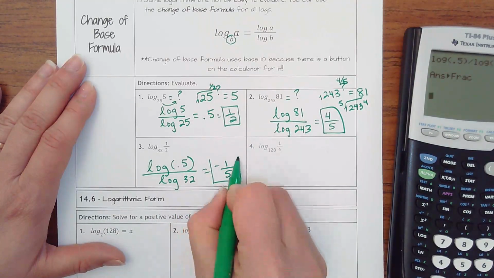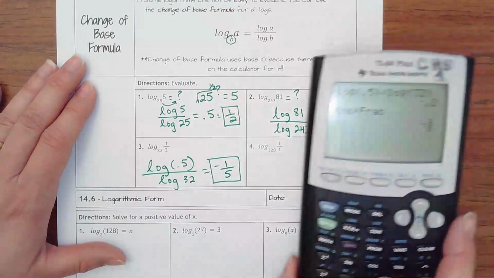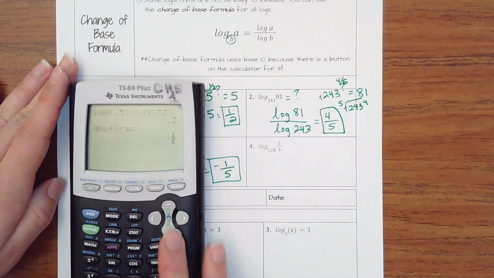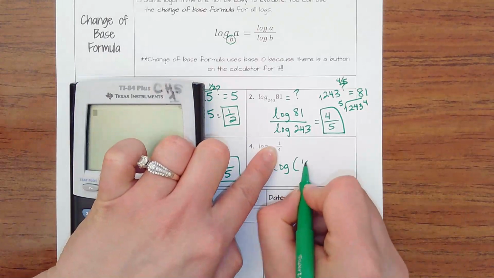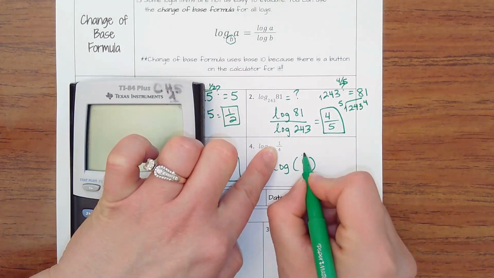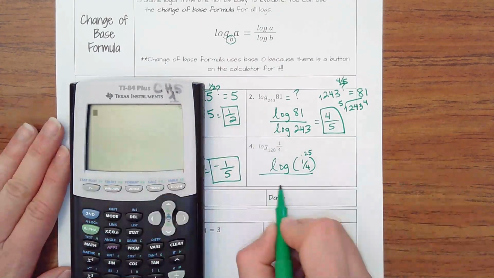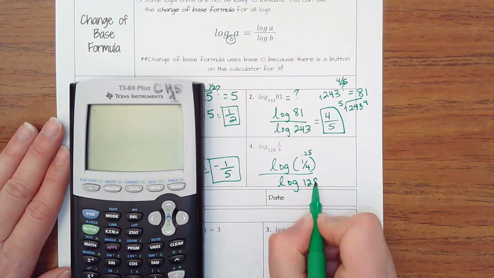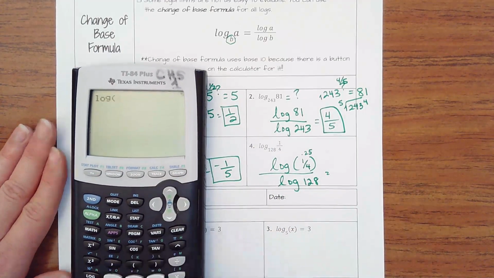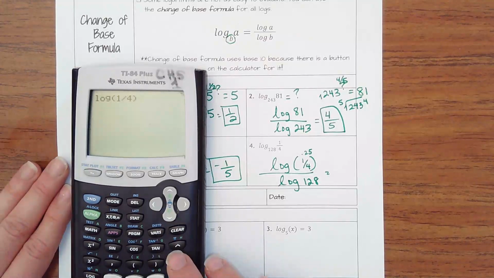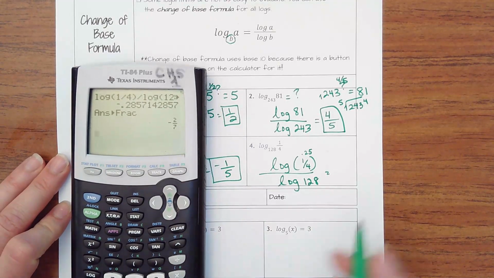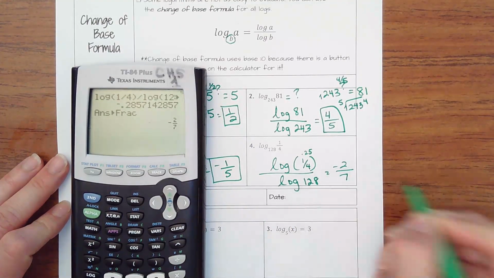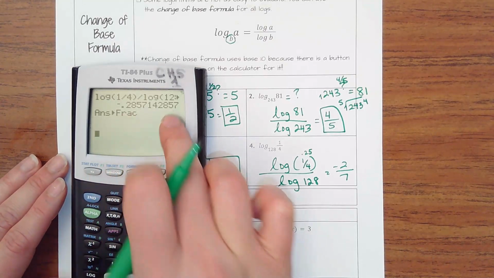Negative, remember, means that it had to get flipped, so that's why the 1 is in the numerator and the 5 in the denominator of the fraction. All right, and then the last one, log of 1/4, or you could do 0.25 if you wanted, divided by log of 128. I'm going to go math, enter. Negative 2/7. On that one, you don't want the decimal because that is not a nice number.